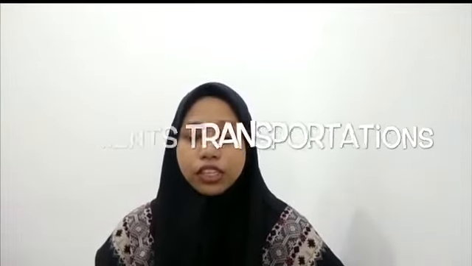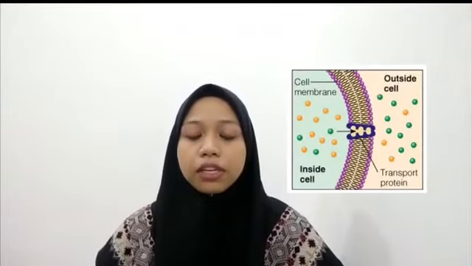Okay, number 4 is nutrient transportation. I will explain based on the picture. Based on the picture, the blue area is inside the cell, and the pink area is outside the cell. Okay, the purple one is the cell membrane, and at the center is the transport protein. The yellow one is potassium, and the green one is sodium.